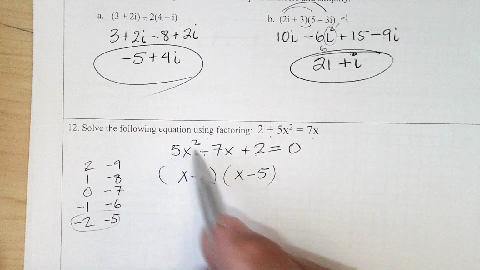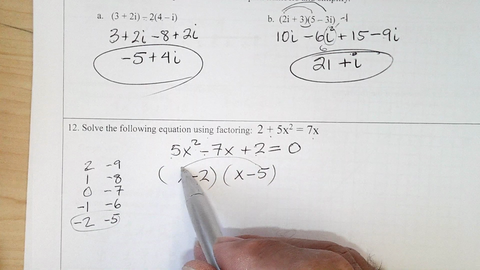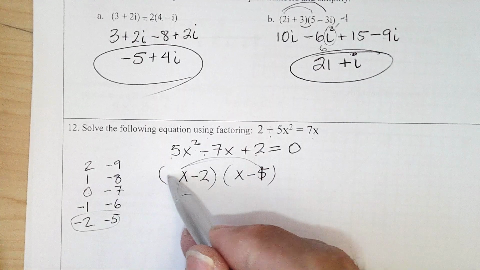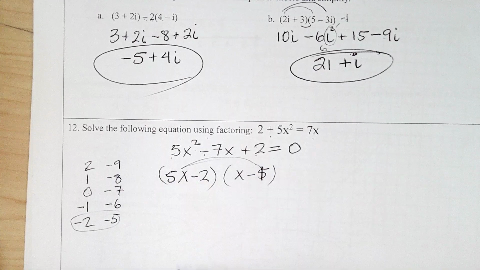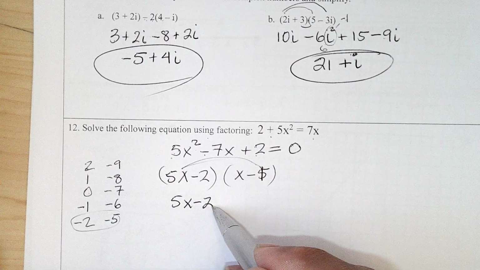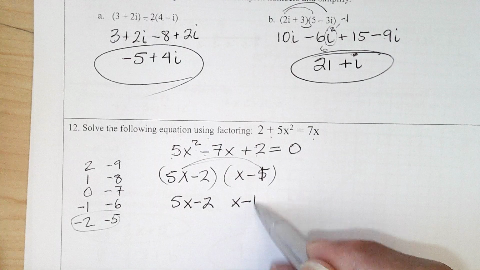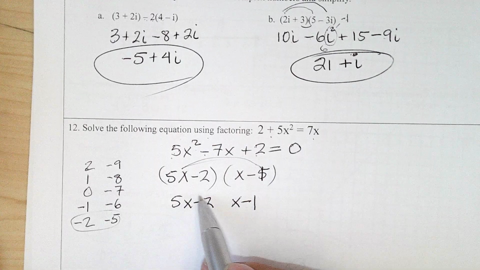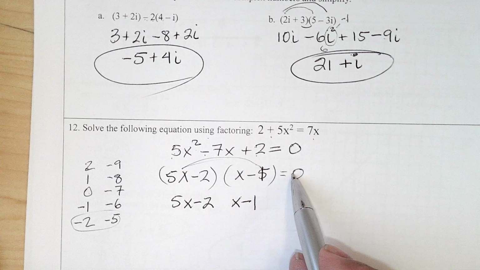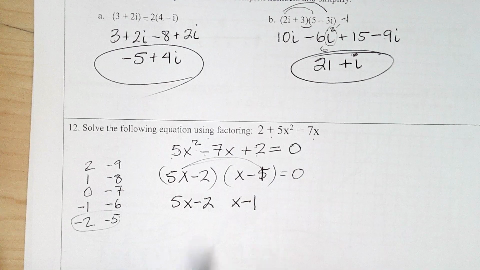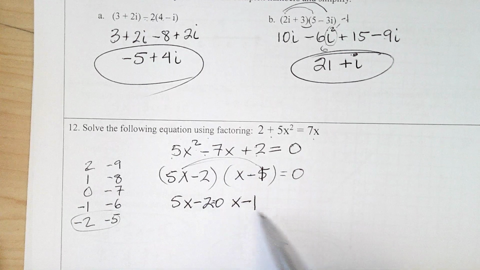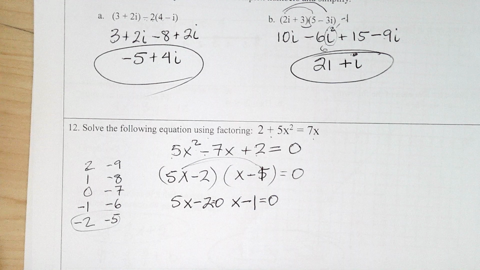But I need 5x squared, and so that's from these two, so I'm going to make this a 1 and put the 5 here. So I have 5x minus 2 and x minus 1, and I set these multiplying to be 0, and it has to be 0 or you can't do this method. If I got two numbers that multiply to be 0, either this one is 0 or this one is 0.